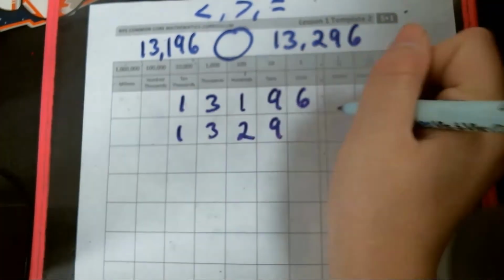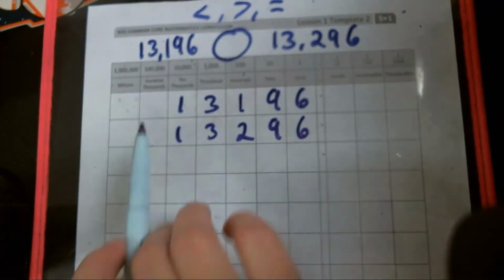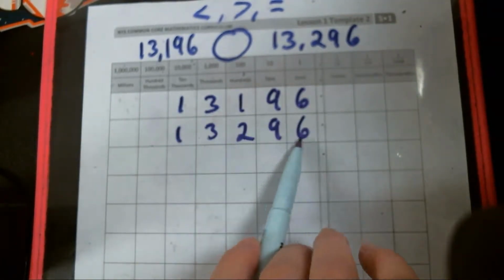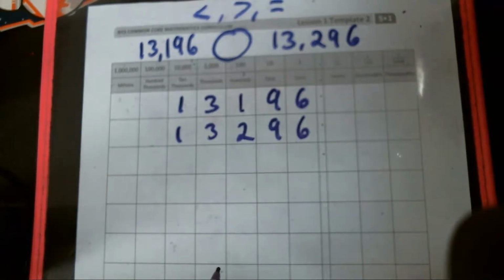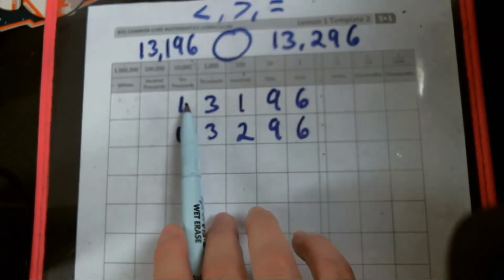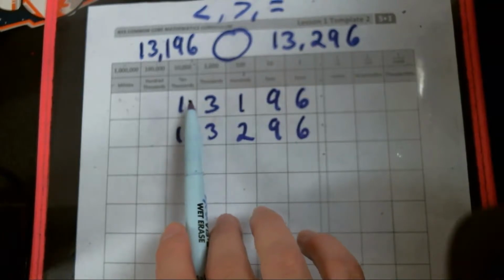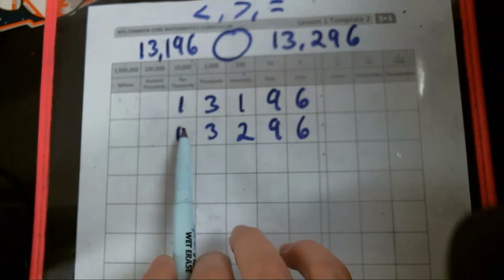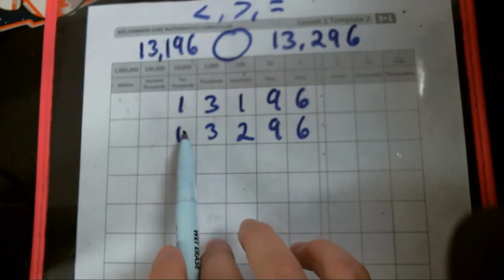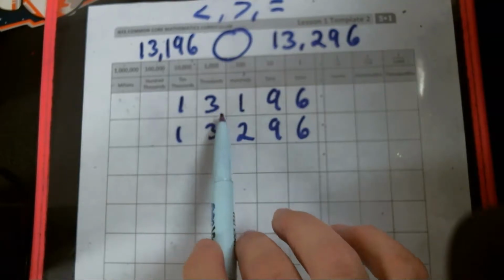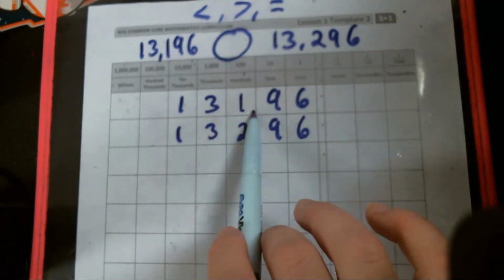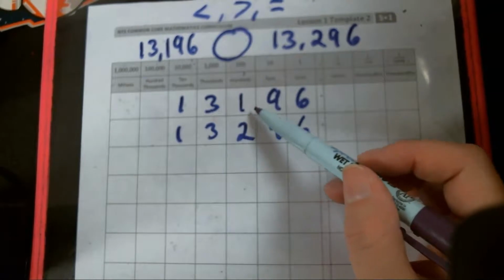So I will start like this. And now I have 13,196 and 13,296 in my place value charts. Right here, we are going to start by comparing our largest place value. We usually want to start with our largest place value, and I see that they both have 1/10,000. So this is equal to, there's nothing less than or greater than, so I move on to the next place value. There are 3,000s in both of these numbers. So again, nothing is less than or greater than or just equal to, so I move on to the next place value. This is where things are going to get different.